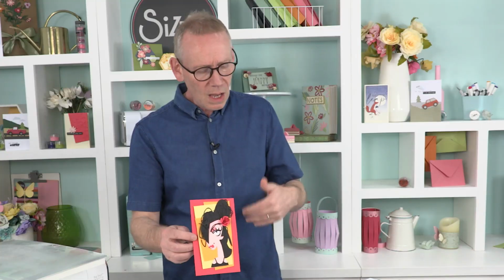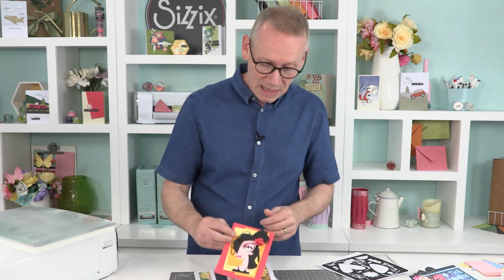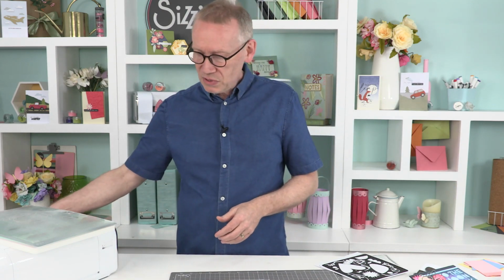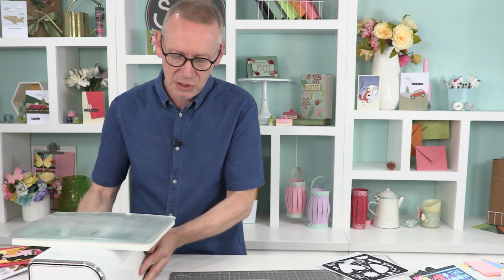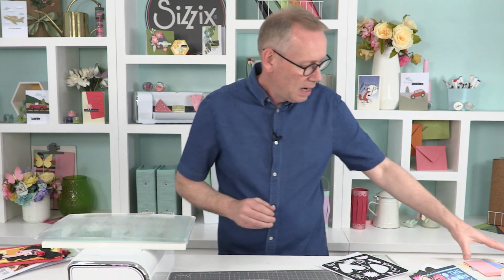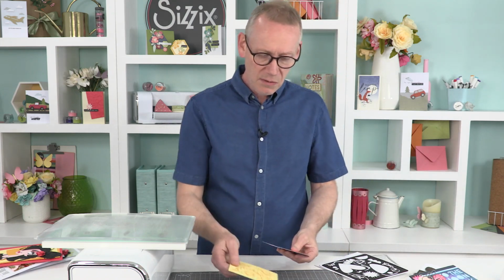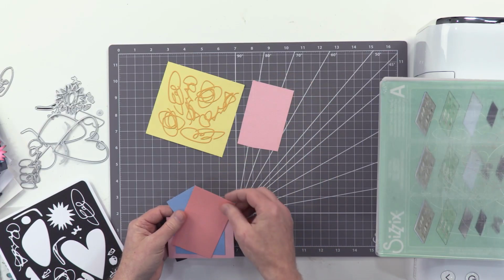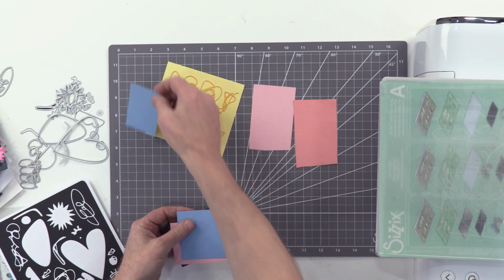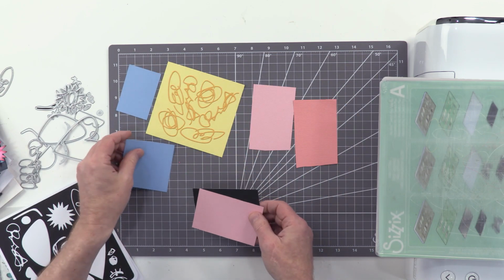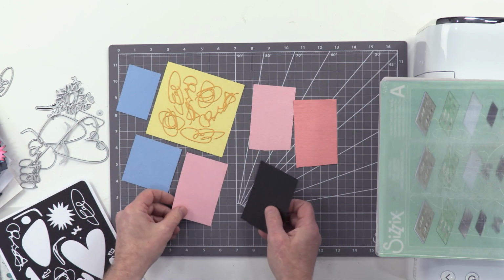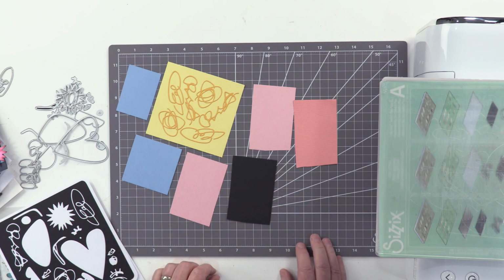So I want to talk to you about some of the techniques we use, show you how we got from A to B, and just give you a quick 101 for using this wonderful die set. So let's move those samples out of the way for a second and bring in my Switch machine. I've prepared a few bits of card ready. These are all from the Sizzix cardstock pack. If you haven't seen the cardstock, oh, you are missing out on a treat, you really are. And we've got some black as well.